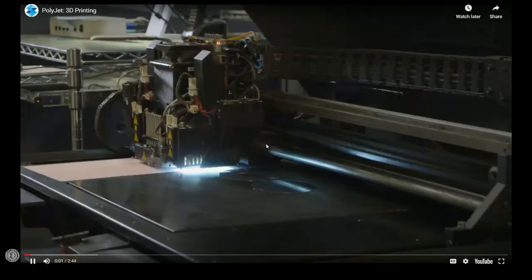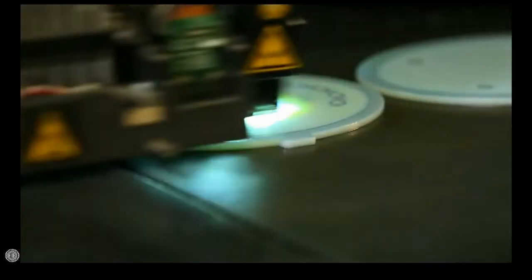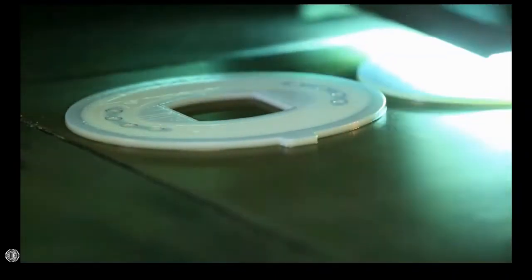To take what's in your imagination and put it in your hands is pure magic. It seems so out of this world. You know, this can put manufacturing in a lot more people's hands.